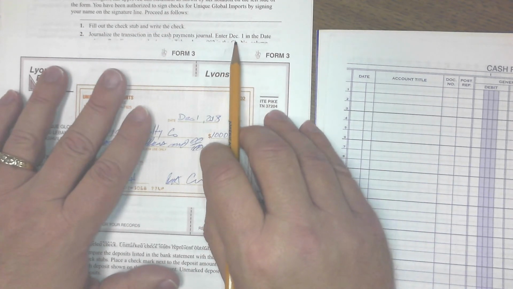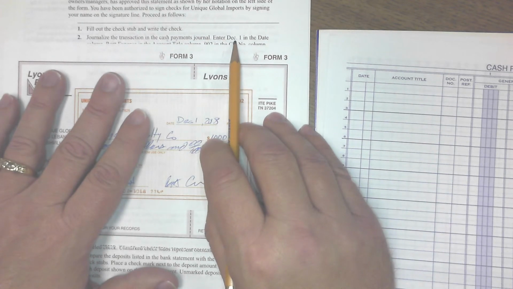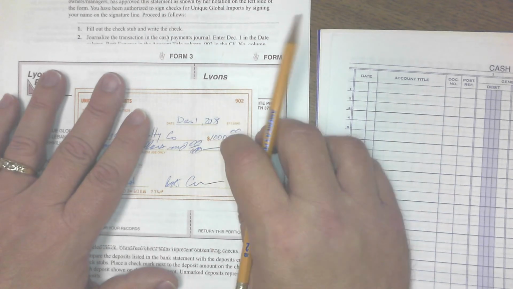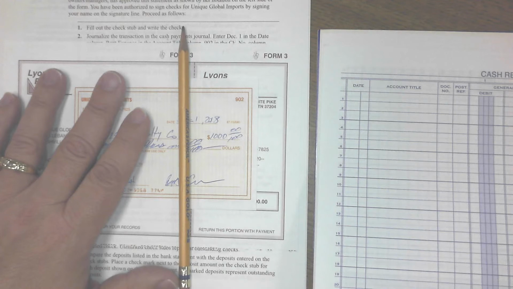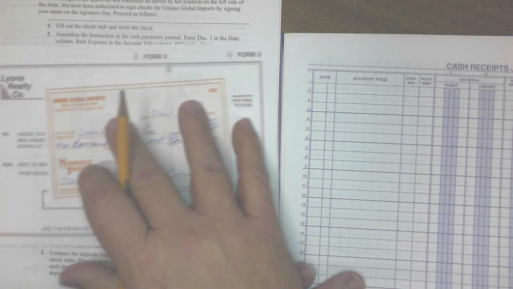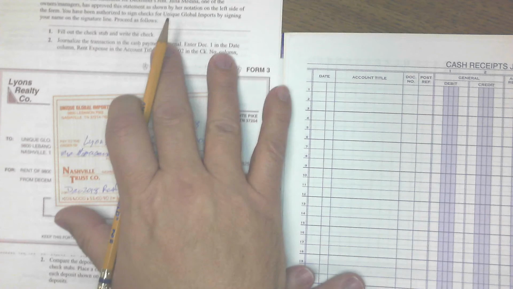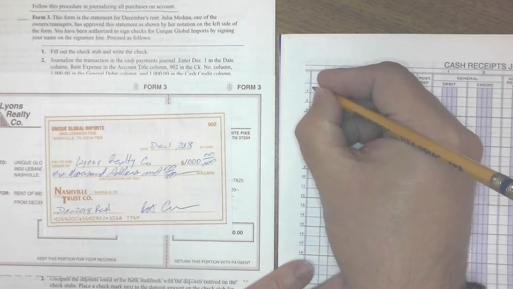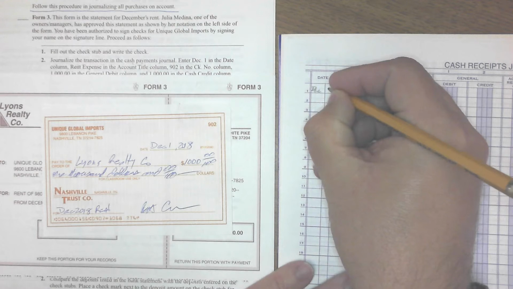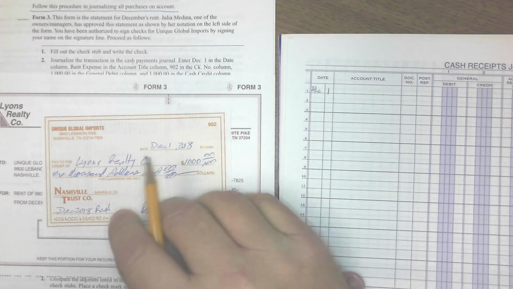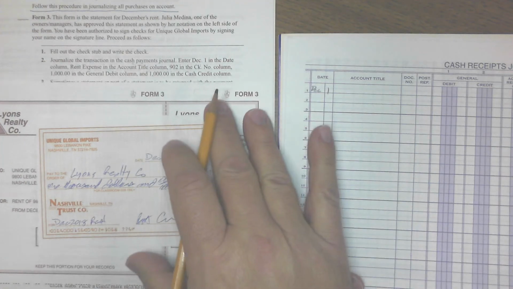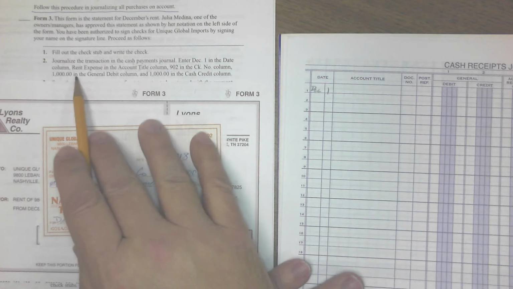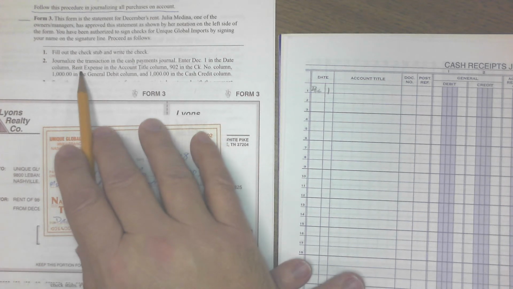So we've got, okay, so it says in the instructions, journalize transaction of the cash payments journal, December 1st on the date. So December 1st. Says right here in the instructions.